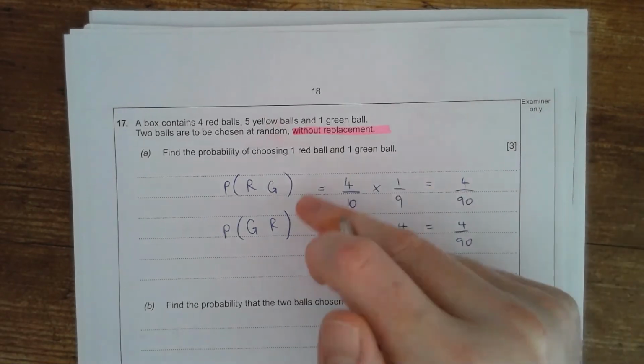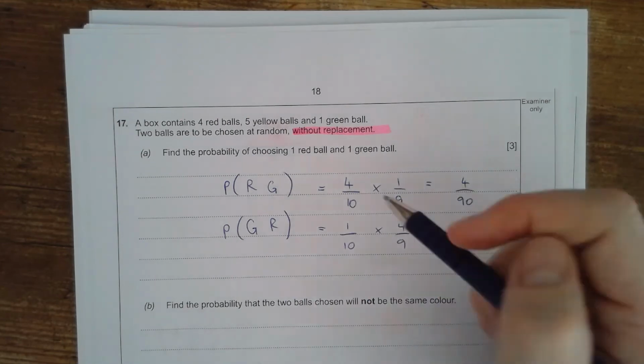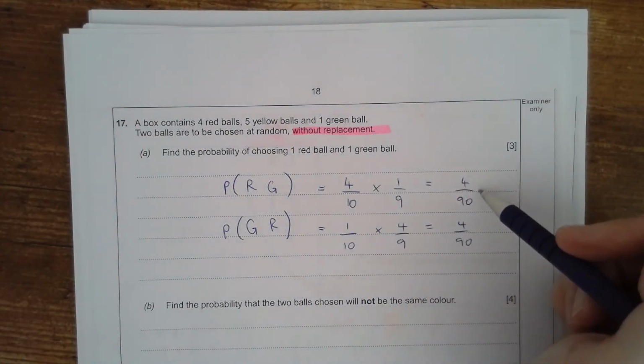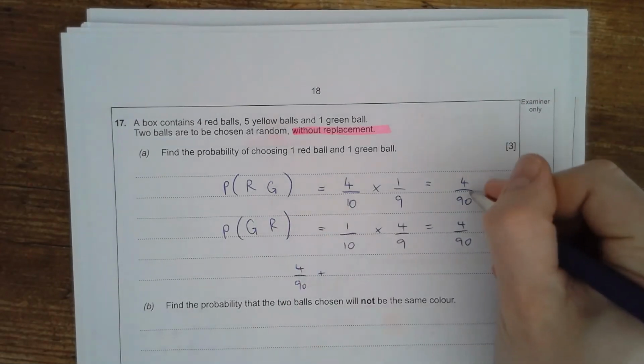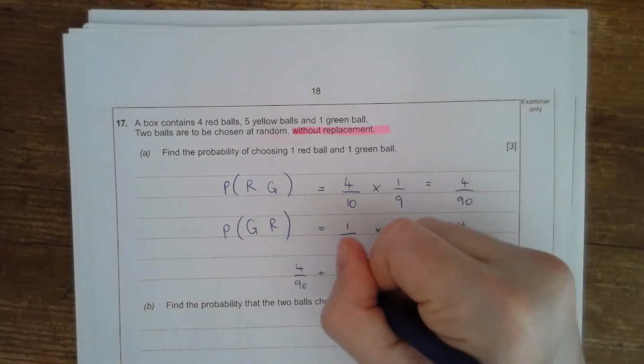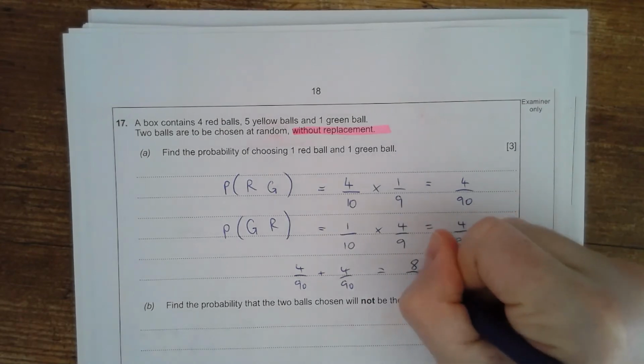Effectively, just working the other way, because it's exactly the same sort of thing that I'm looking for, it's just going to double that initial probability. So if I add together those two, or if I do 2 times by 4 out of 90, I get the same answer, which would be 8 out of 90.